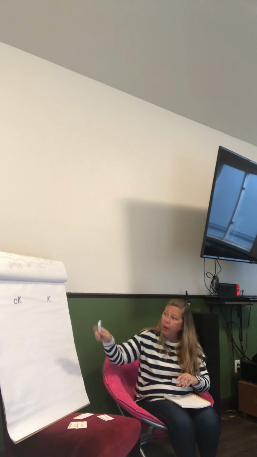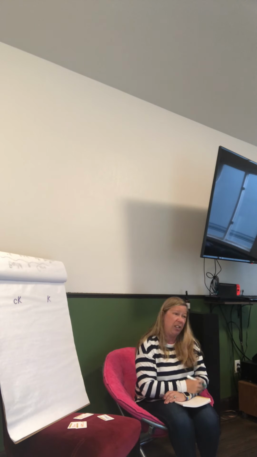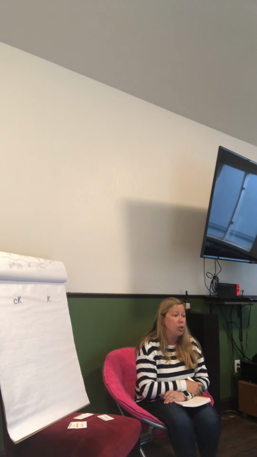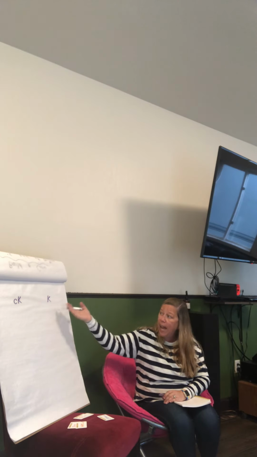So what I'm going to do is figure out if in my word, even though I have a picture, is it going to have a CK because it has a short vowel with a k sound after it? Or if I'm going to use a different one, am I going to use a K or a C? Because that can happen too. So some of them are in our CK and some of them are just in our K or a C. So it's your job to figure out who wants to come and do it first.